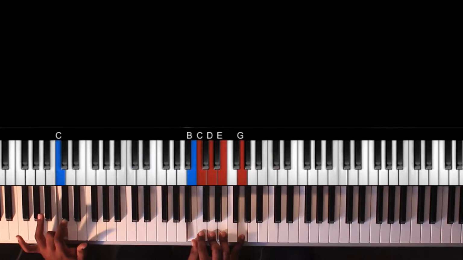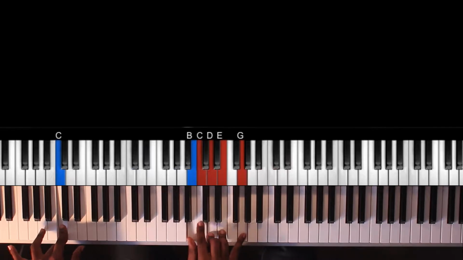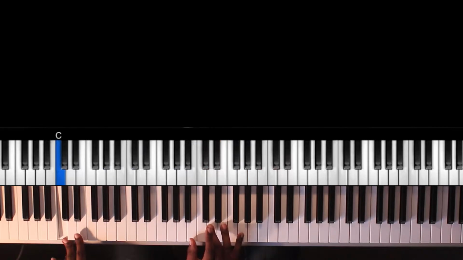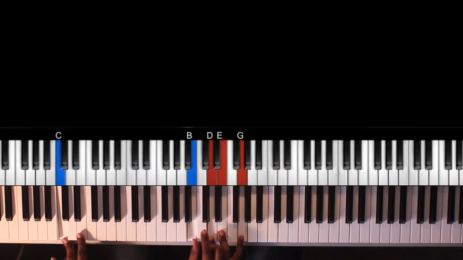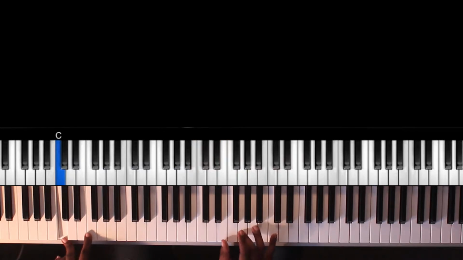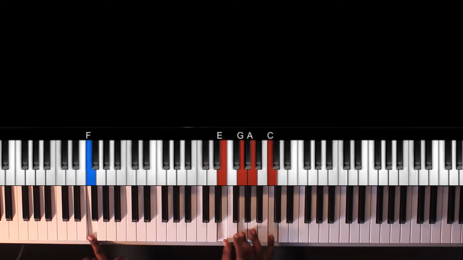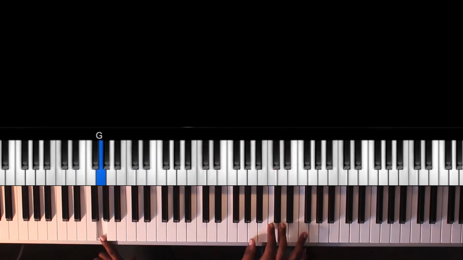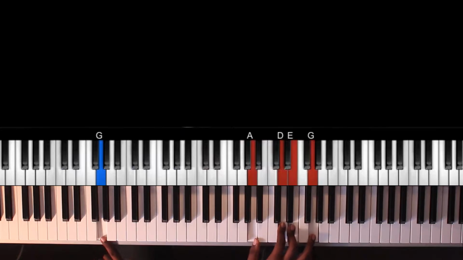And because we've got a C in the bass, we'll take out this C in the right hand. So this will be our C. This is a chord substitution which we'll use in place of our C. We'll do the same with our F. That will be our F. This will be our G, and so on. So even for A minor, we can play this instead of our A minor.